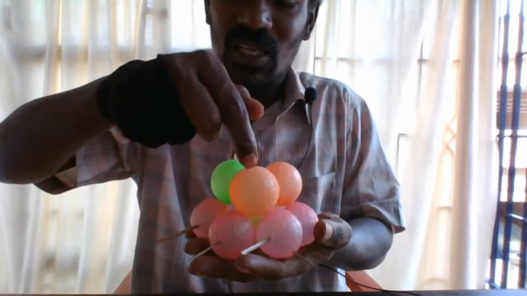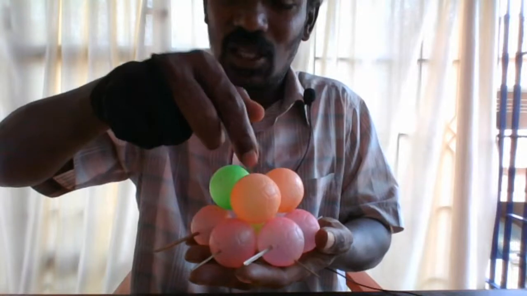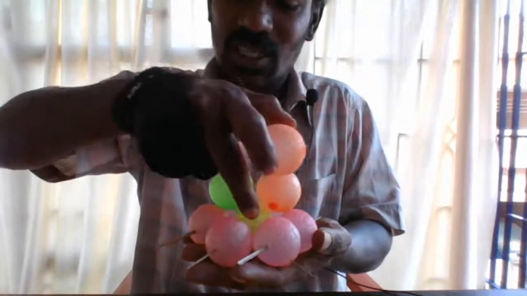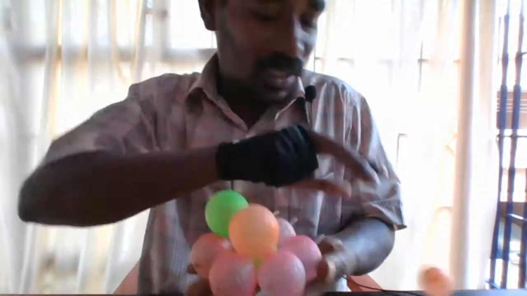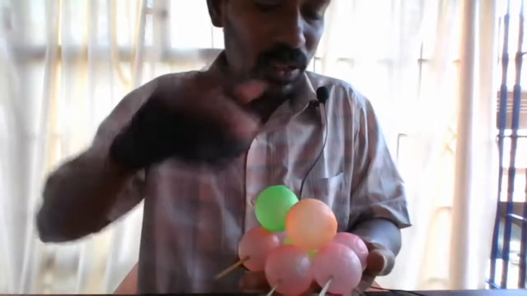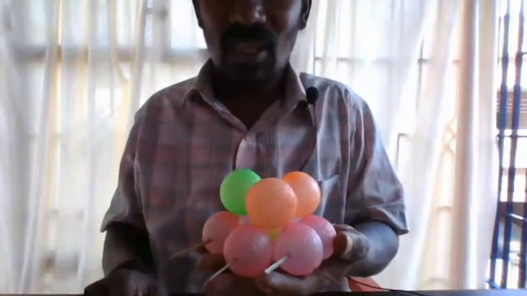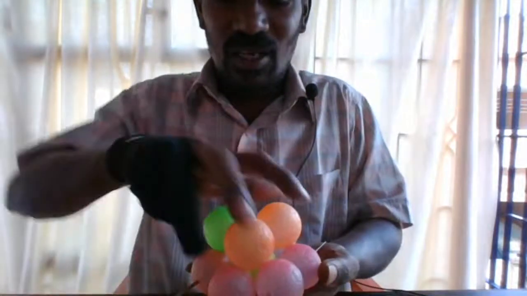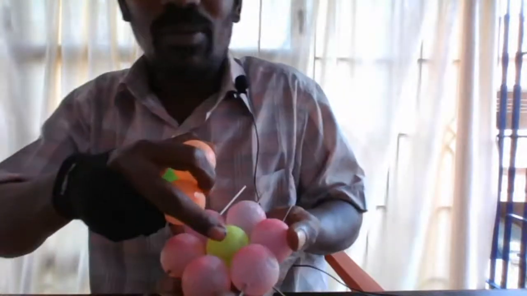So below this, shall we say, there is a tetrahedral void. Below this, what is there? Here a tetrahedral void is there. Okay, so now this yellow ball is in contact with how many tetrahedral voids?